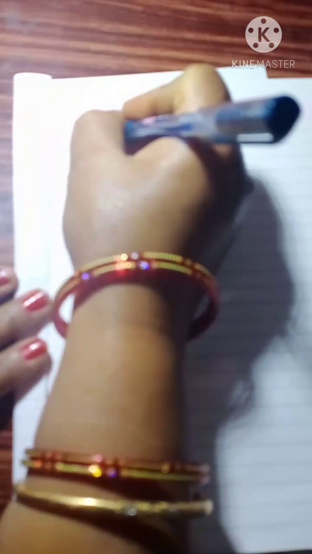In chapter number 9 was the understanding of quadrilateral. In that chapter first comes the meaning of polygon. And what do you mean by the polygon? A closed figure. Polygon means, beta, a closed figure made up of finite line segments.